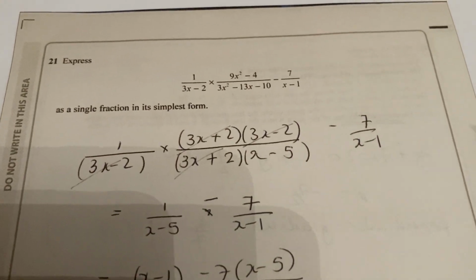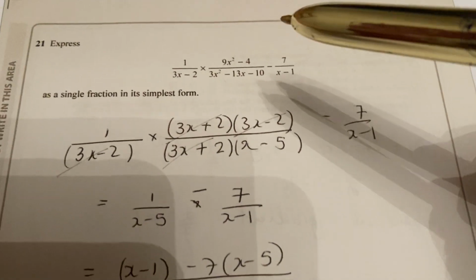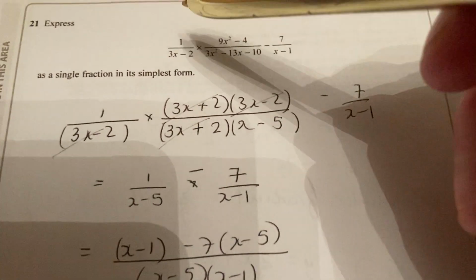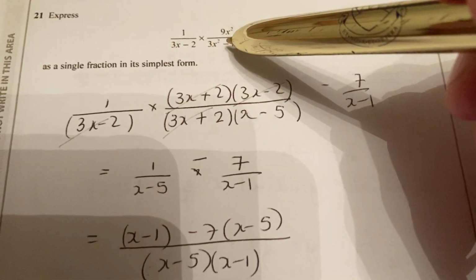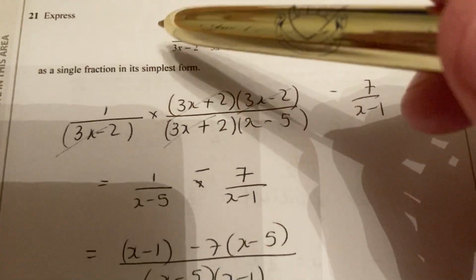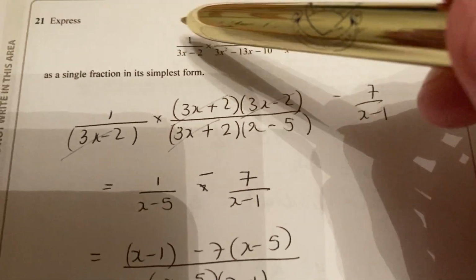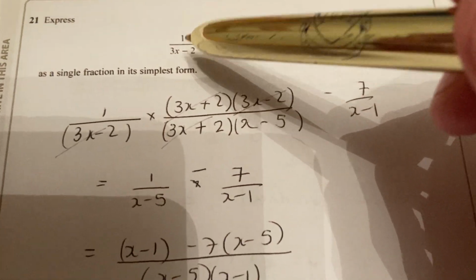Okay, question number 21, algebraic fractions. Before we look at the takeaway, let's look at the multiplying here. I'm going to just try and simplify this left-hand side here. They're multiplying. I'm not going to do anything with this first one, 1 over 3x minus 2.